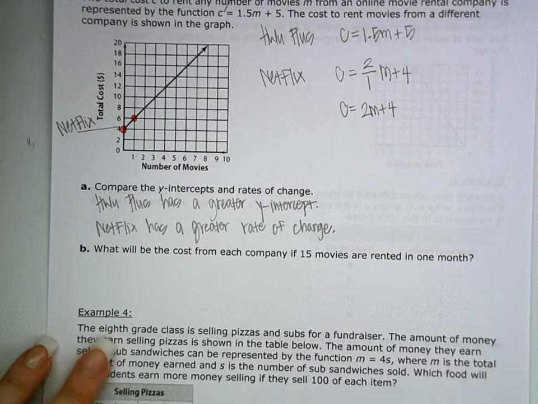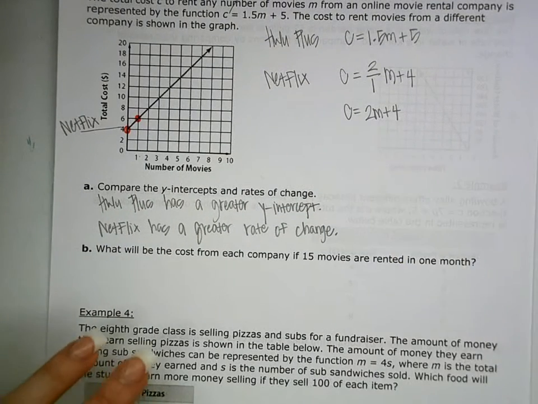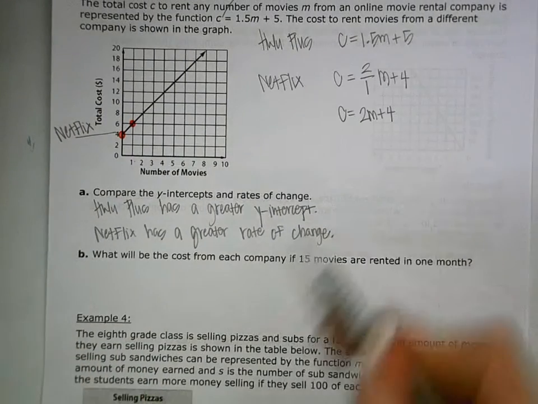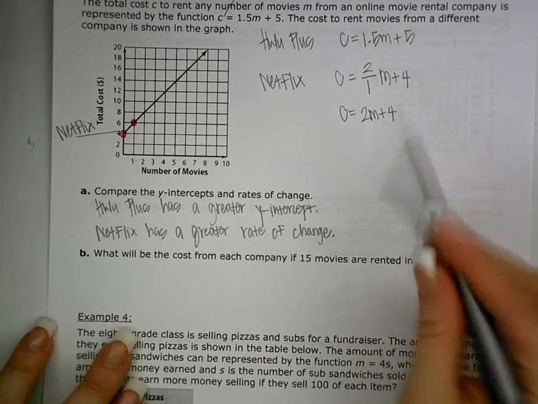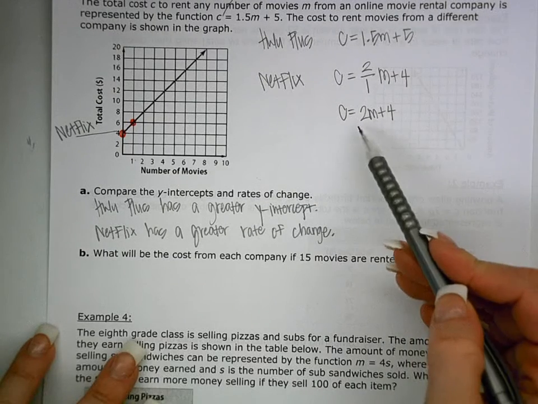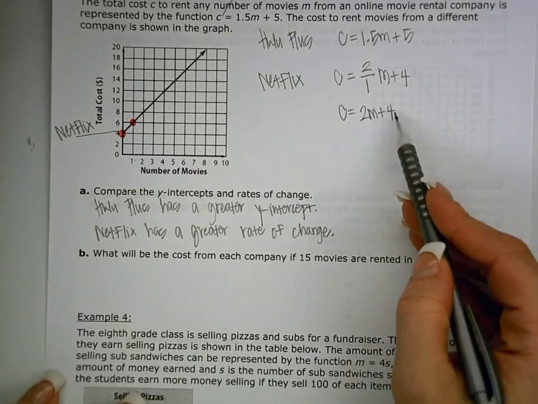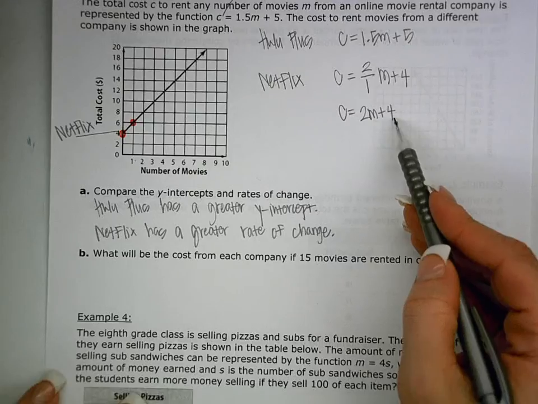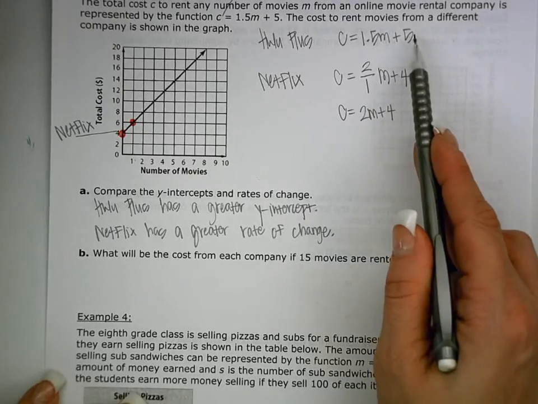So what does that mean? Having a greater y-intercept, what does that mean to you? Flat rate. So basically it costs more to start with Hulu Plus, but it costs more per movie with Netflix. So we want to figure out which is better. If I'm only renting one movie, obviously I want the lower start rate. But if I'm renting a lot of movies, it's okay to pay a higher start rate if you're paying less per movie.